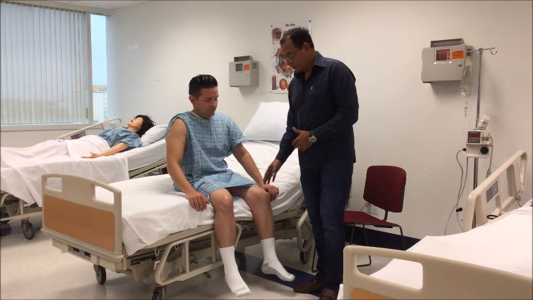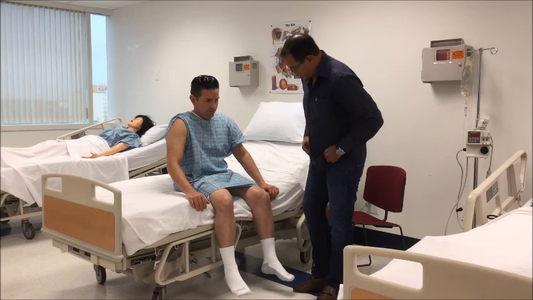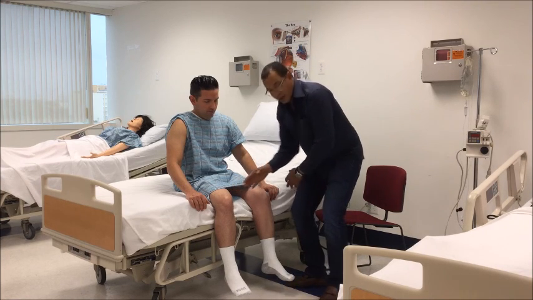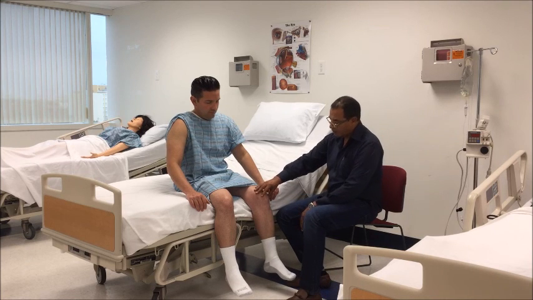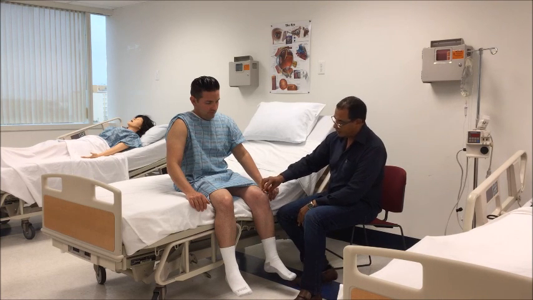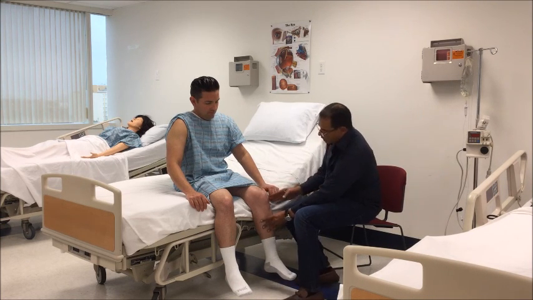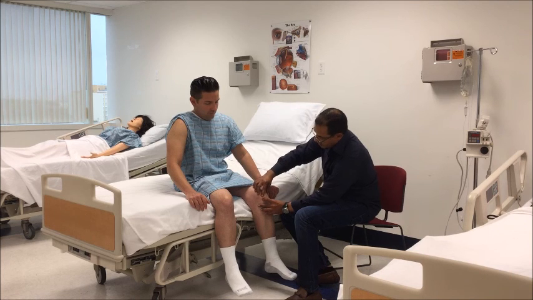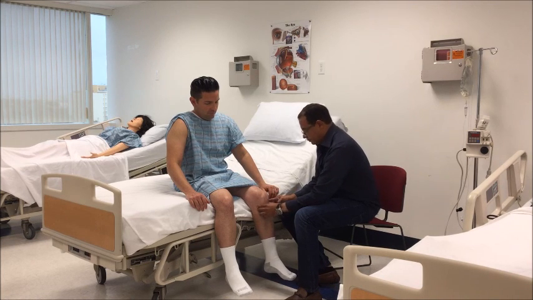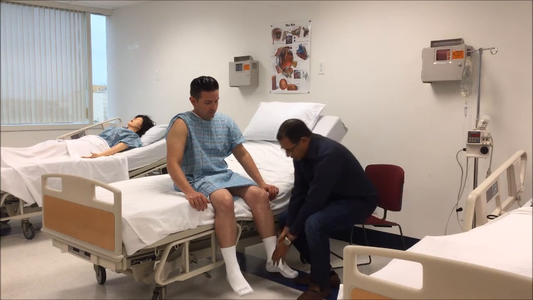Of course, as I said before, starting with inspection of the patient. In this case, we start by exploring the knees. We can palpate the structures of the joints, the patella.